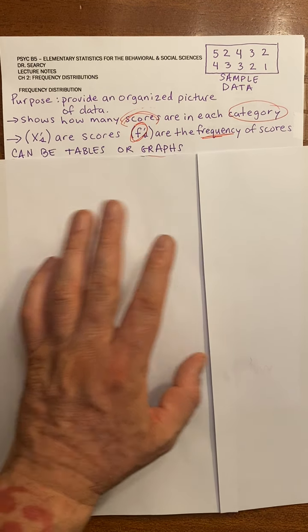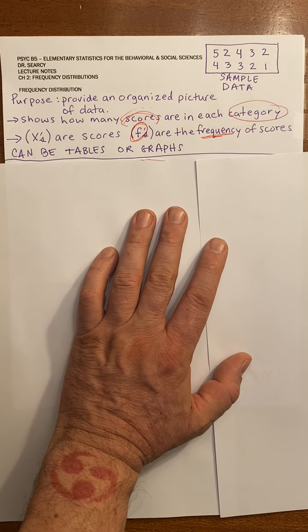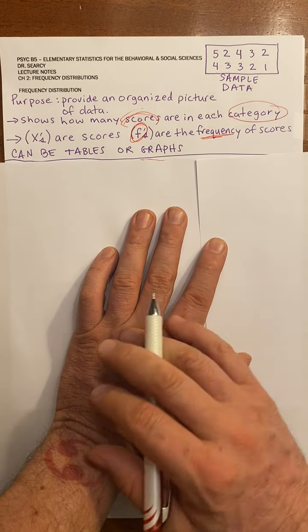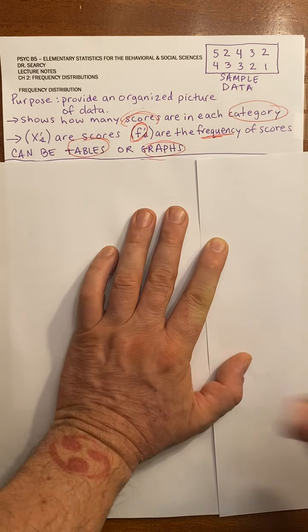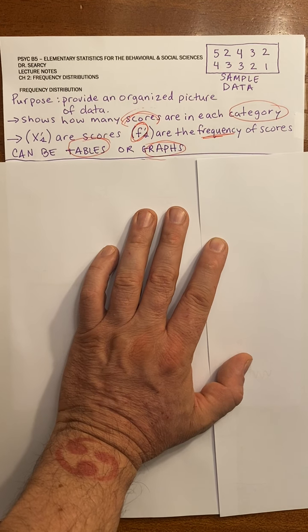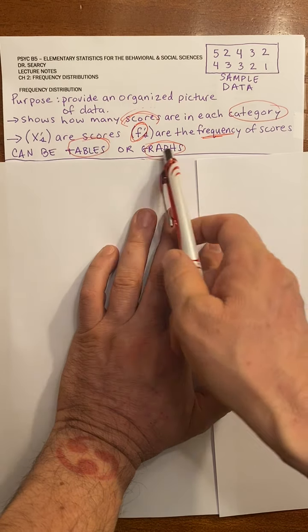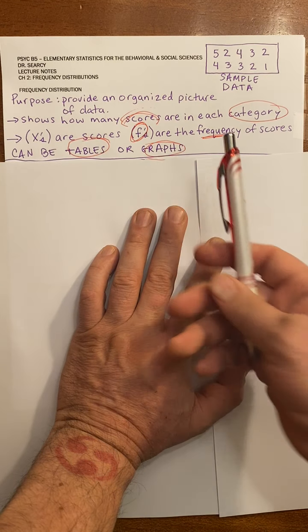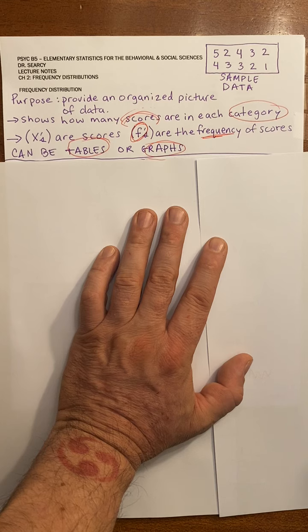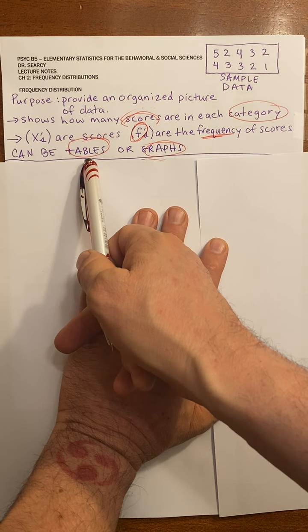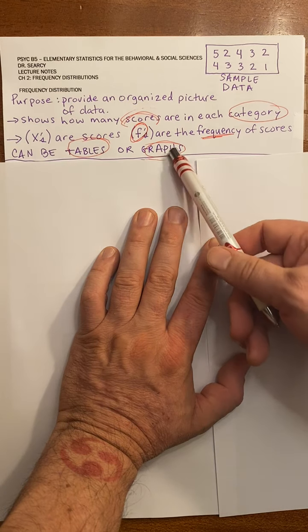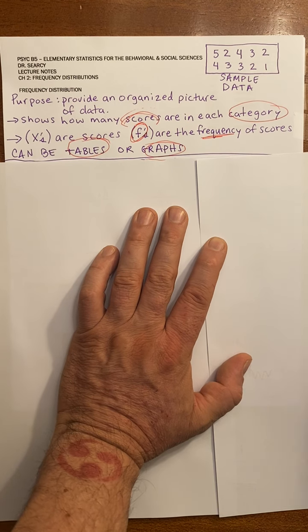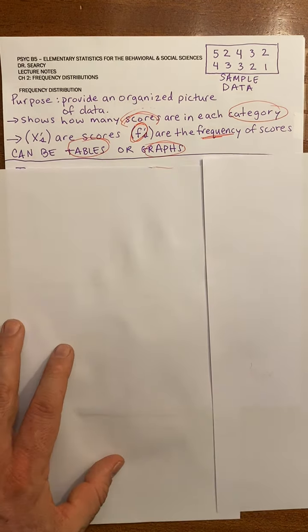Another thing that we want to know is that when we create frequency distributions, they can be created either as tables or as graphs. And in this lecture, we're going to go over both types of frequency distribution. I'm going to spend some time talking exclusively about tables, and then I'll spend some time talking exclusively about graphs. So let's talk about tables first.